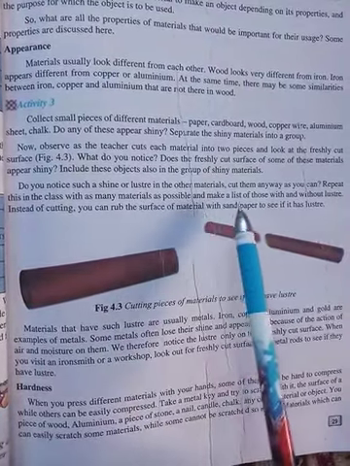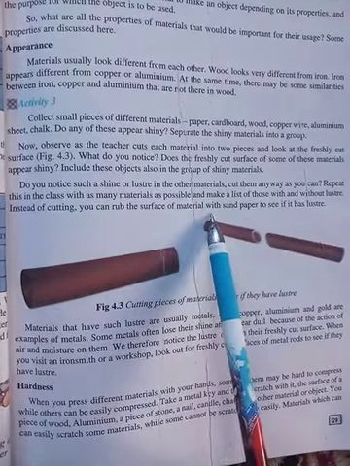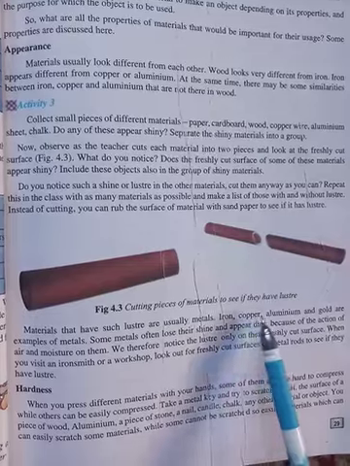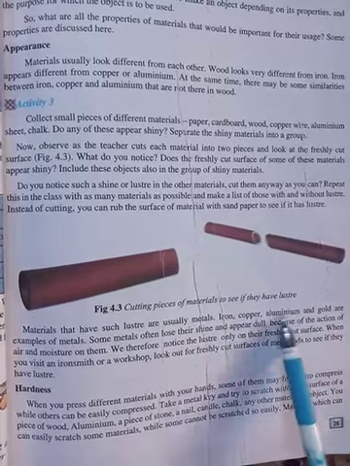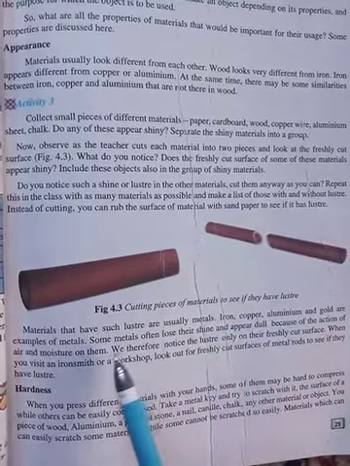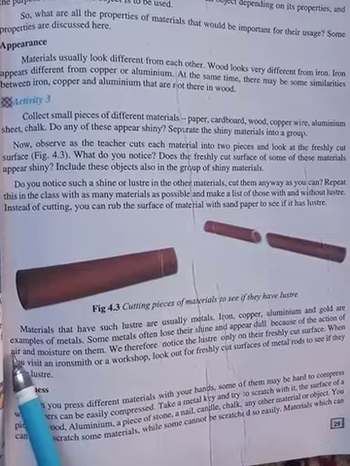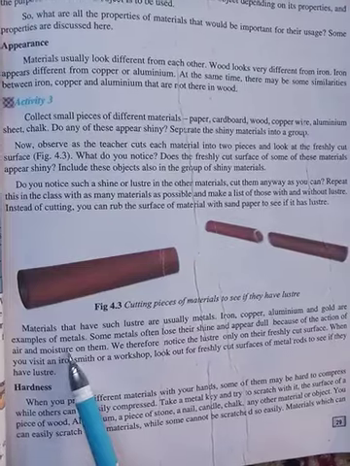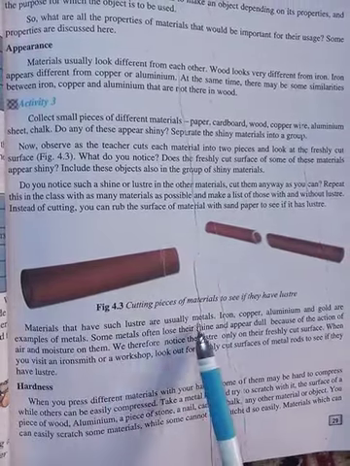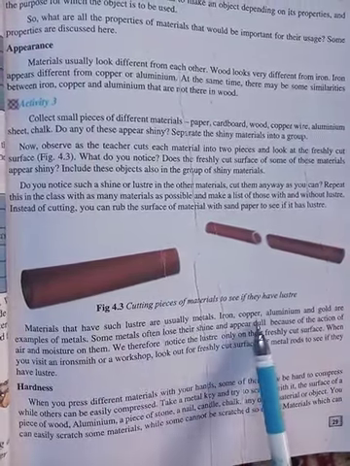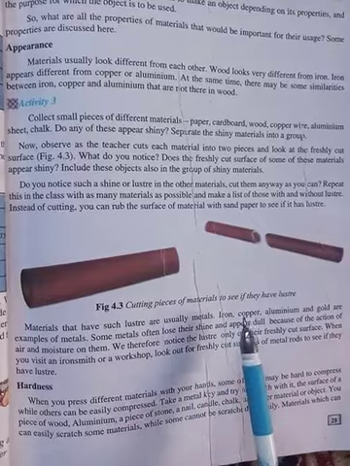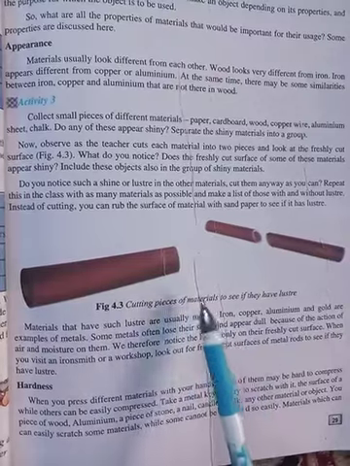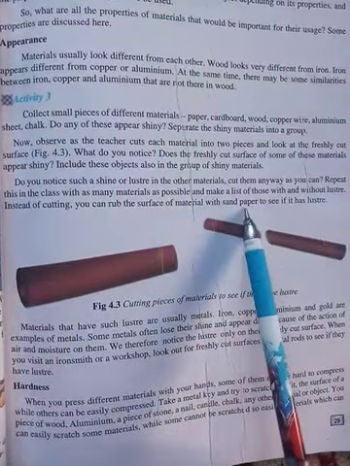it looks shiny. It is because metals like copper, aluminum, and gold are attacked by the atmospheric air and atmospheric moisture, with which they lose their shine and appear dull. So their shine may again be regained by rubbing these metals with the sand paper.